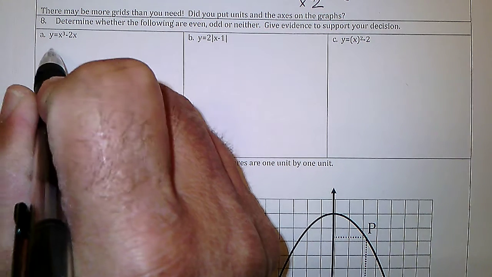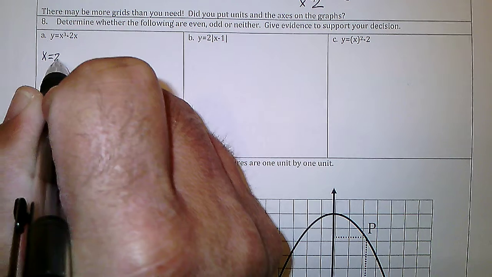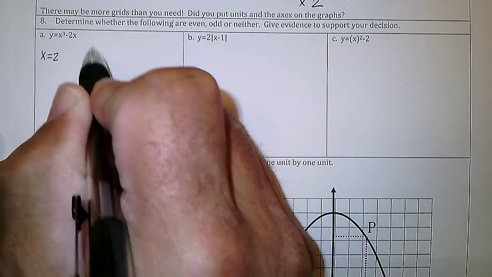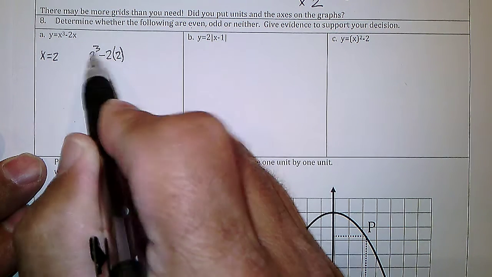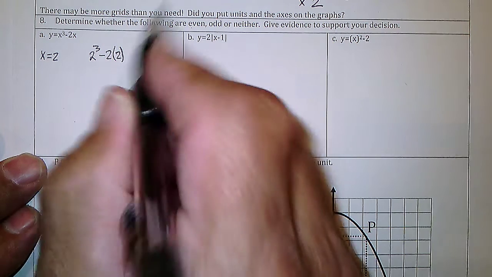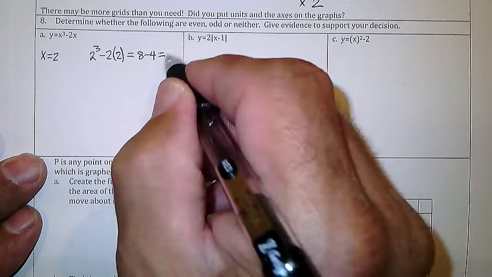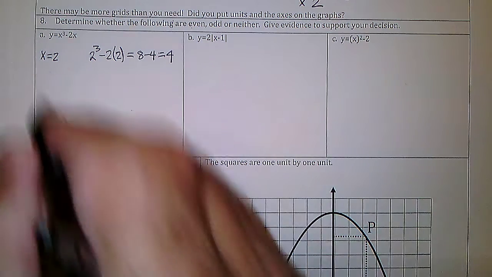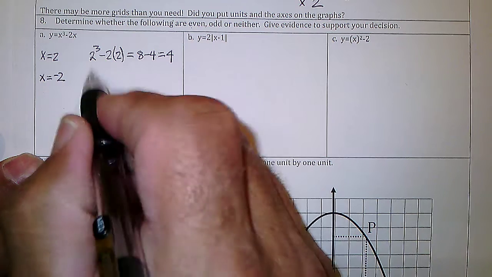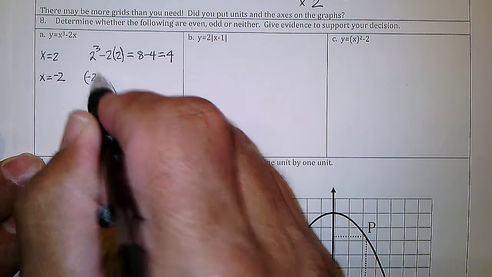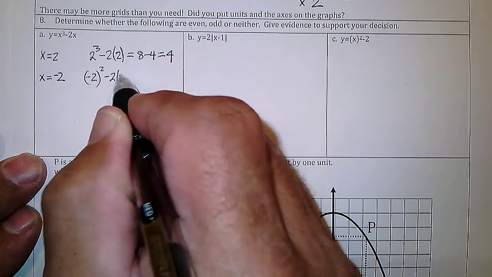If I do put in 2, I get 2 to the third minus 2 times 2. 2 to the third is 8 minus 4, which is 4. Now change x to a -2. So that'd be -2 to the third minus 2 times -2.